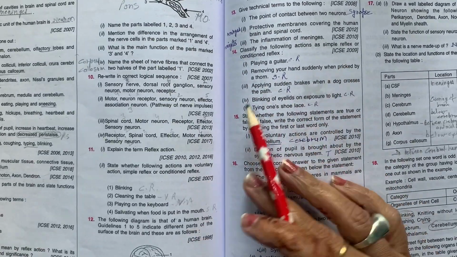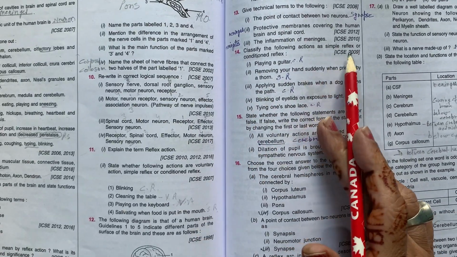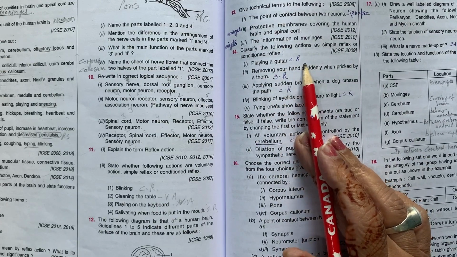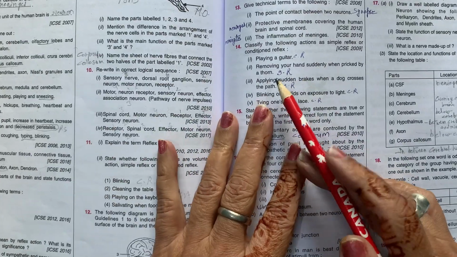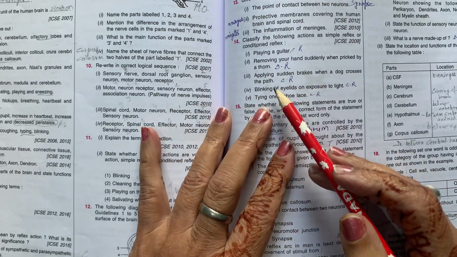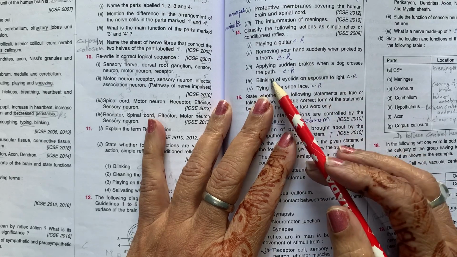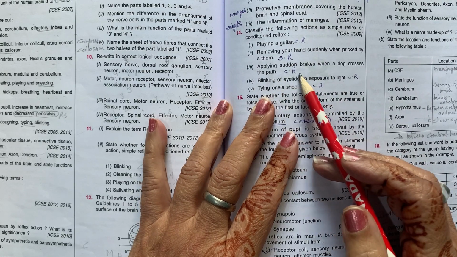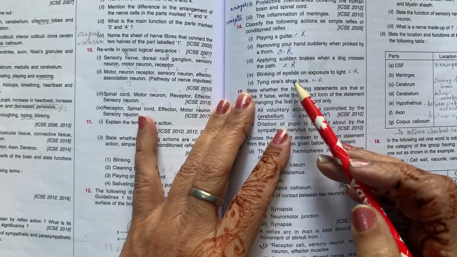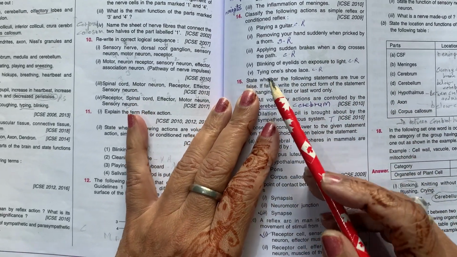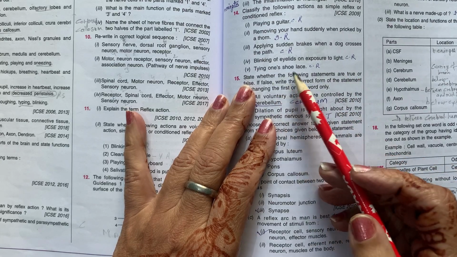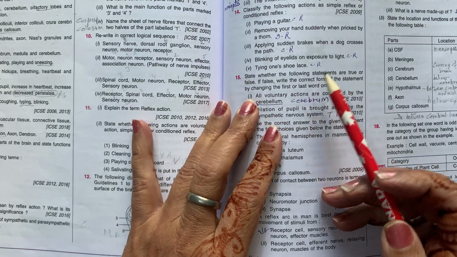Classify the following actions as simple reflex or conditioned reflex. Playing the guitar, conditioned reflex action. Removing your hand suddenly when pricked by a thorn, simple reflex. Applying sudden brakes when a dog crosses the path, conditioned reflex, meaning only if a dog crosses are you supposed to do it. Blinking of eyelids on exposure to light, simple reflex. Tying a shoelace, conditioned reflex action.